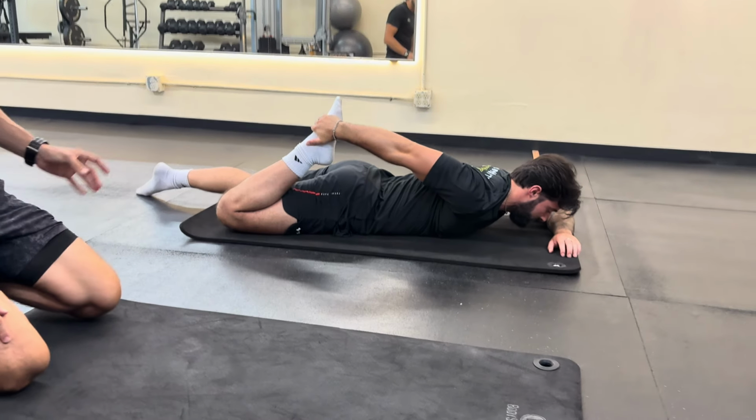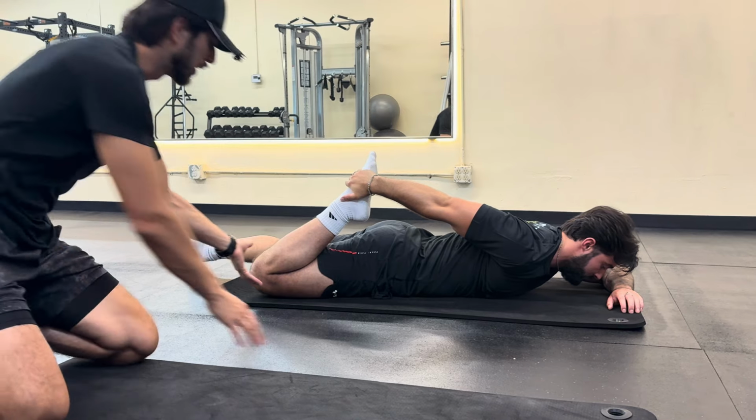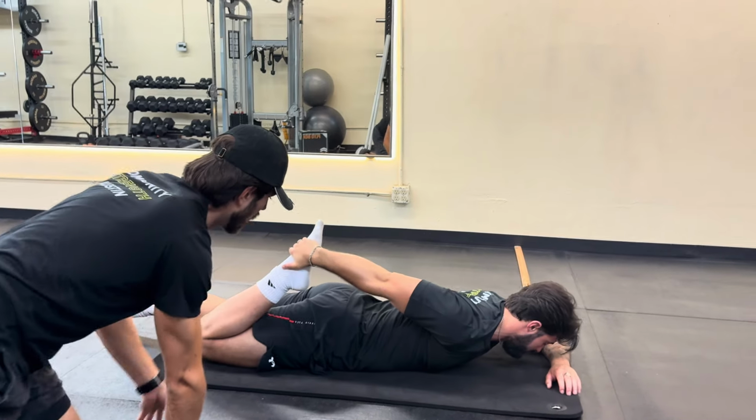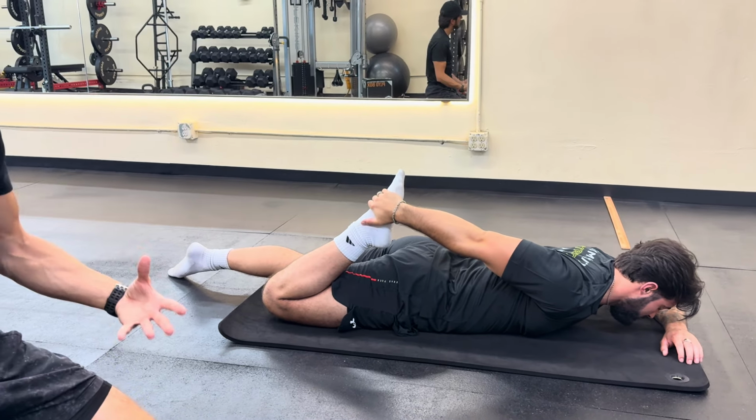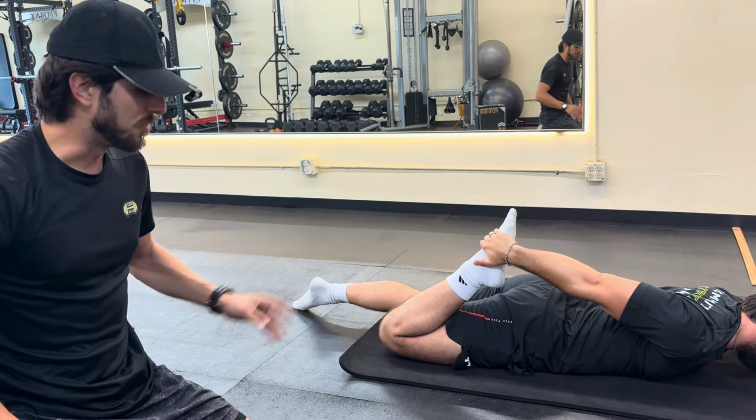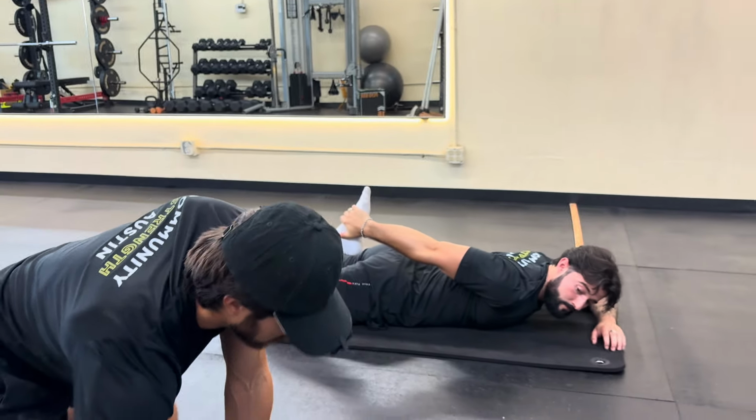All right. You can also see his knee is kind of drifting out. Go ahead, try and bring that knee underneath. Good. All right. So we still have a couple of inches here. Definitely some tightness through the quads. All right. From here, we're going to test the strength of the hamstrings.